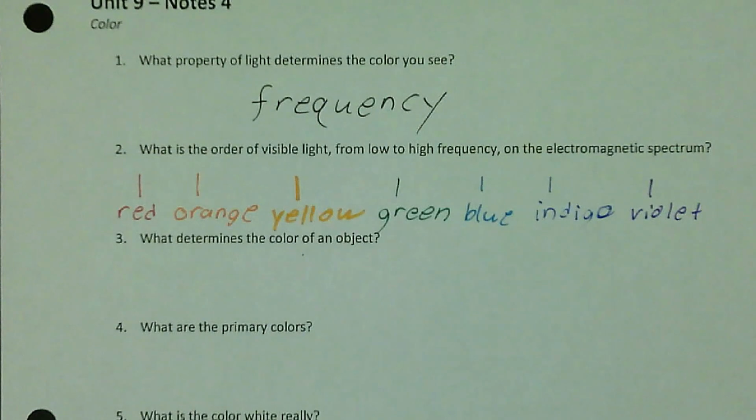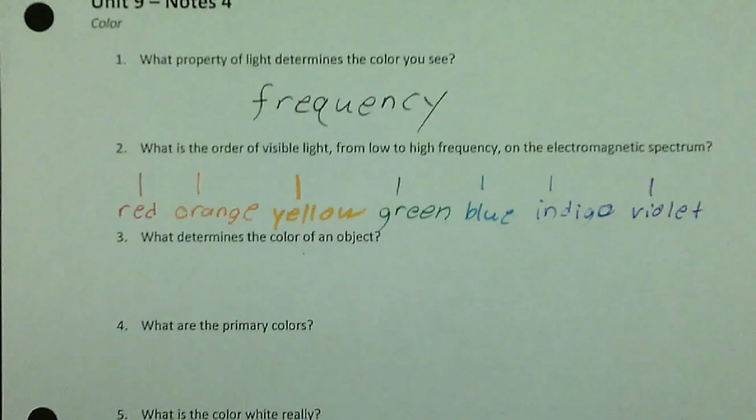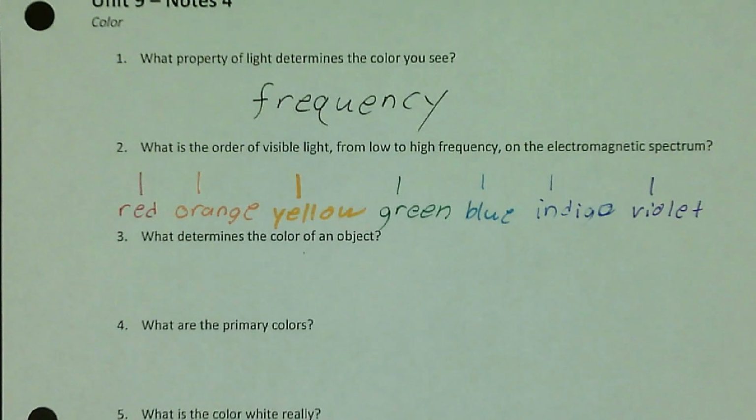Okay, so what determines the color of an object? Frequency determines what color you see. So if I look at something and it's yellow, like this folder, or if I hold up this binder and it is green, what determines what color I see? It has to be the color of light that's reflected. So it's the frequency of light reflected.